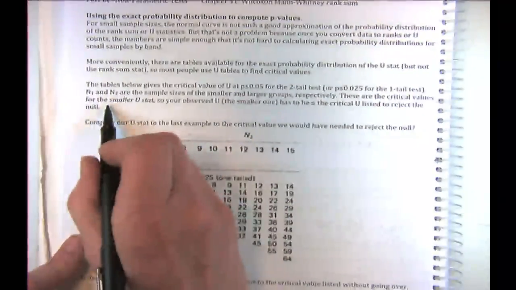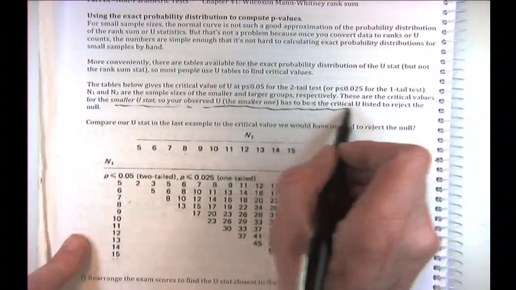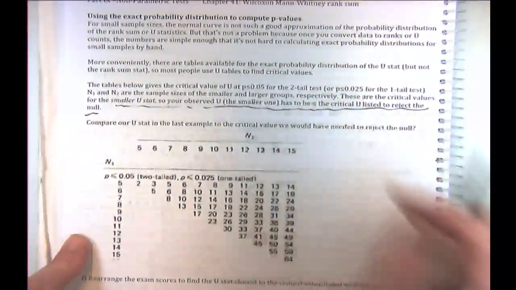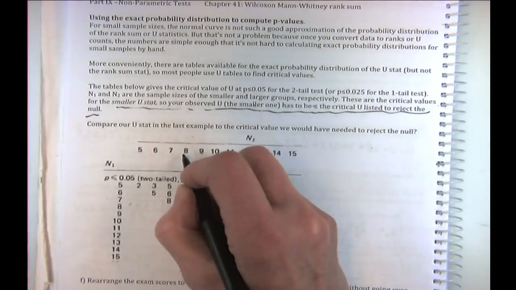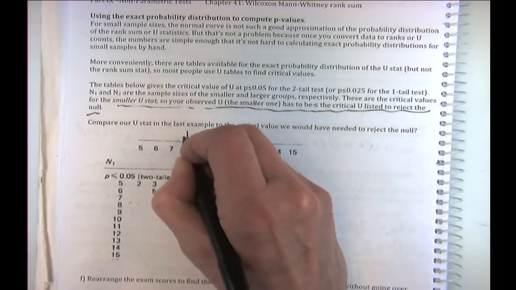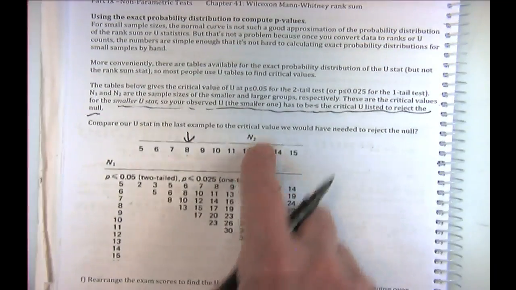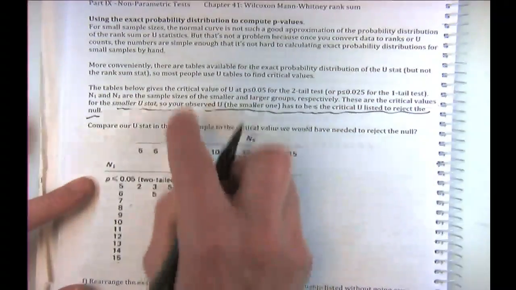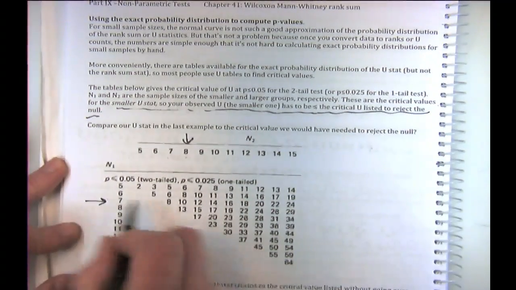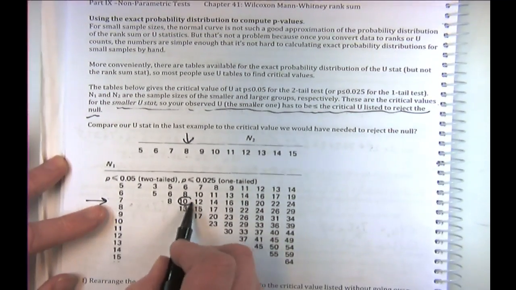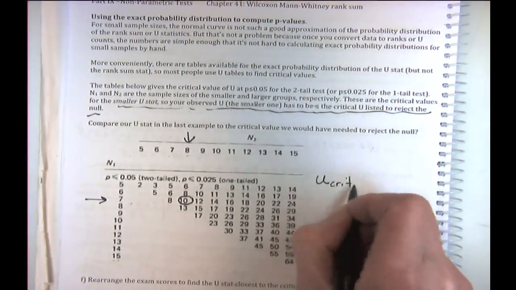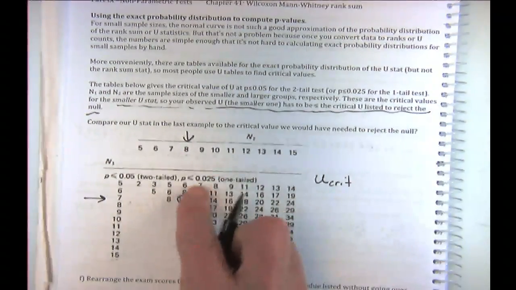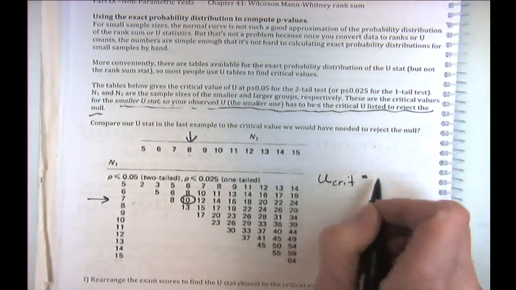But the way the tables are set up, okay? So what do we do here? Our bigger sample size is 8. So we're going to look right here with our bigger sample. You can read the directions, I'm just paraphrasing them. 8, and then we go to 7, and we go across, and there is our critical value. So our critical value at 5% for two-tailed is equal to 10.